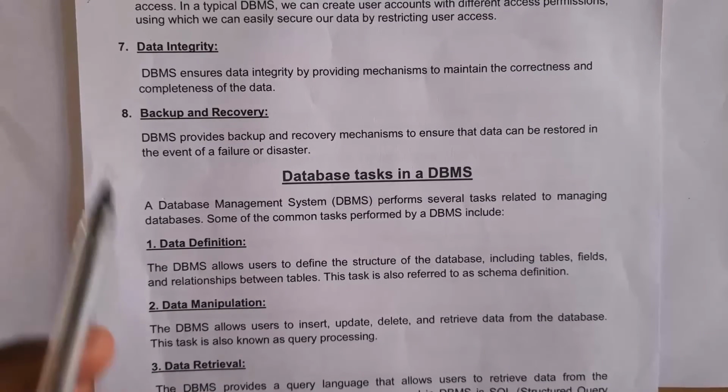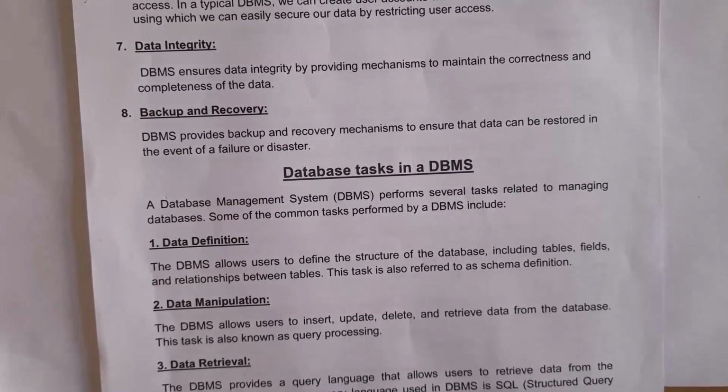And eighth feature is backup and recovery. Backup is nothing but whatever the data that is present in database, we will maintain multiple copies of the data. So even though any failure occurs in database, then we can easily recover the data.